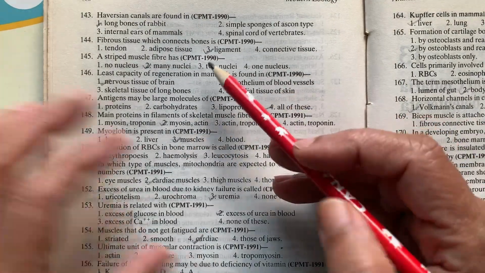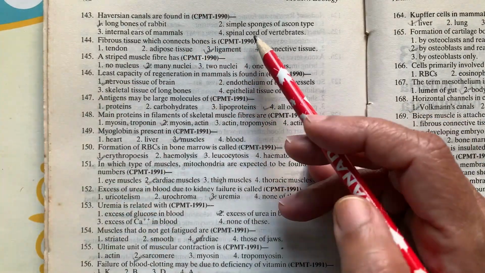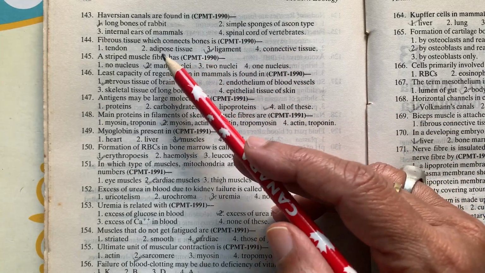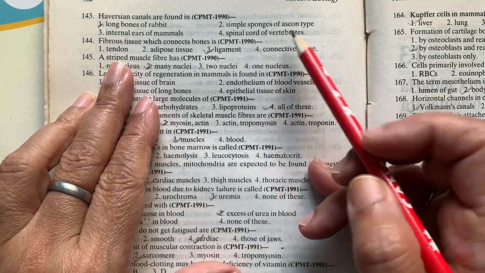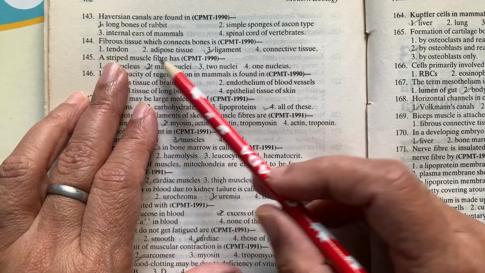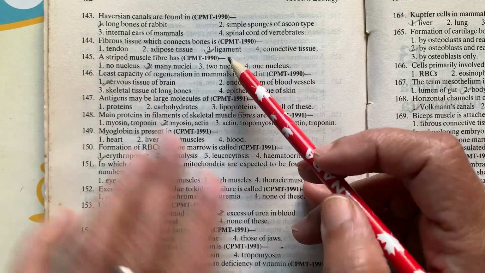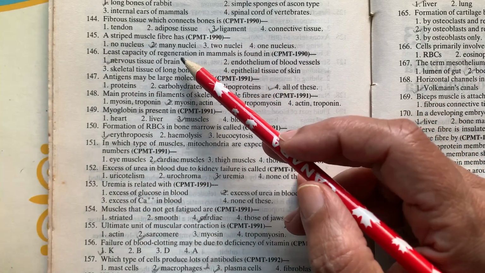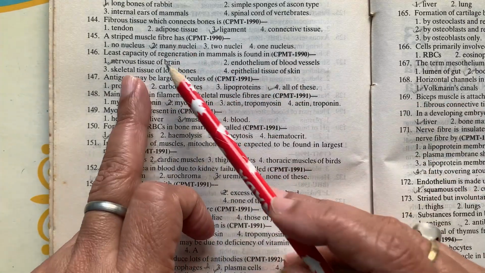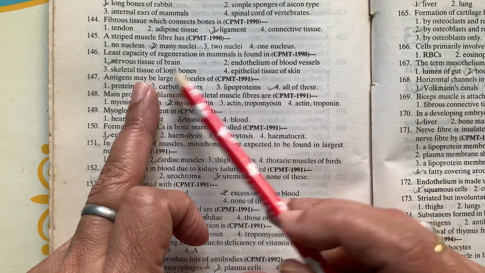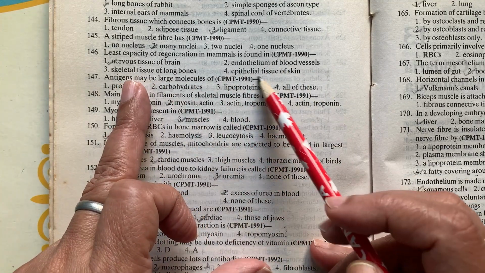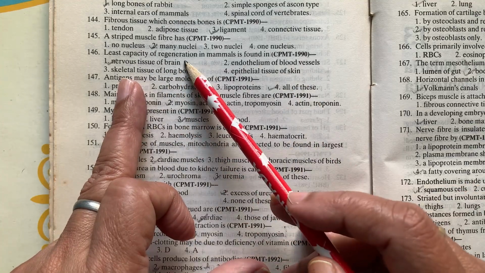Now the next one, Haversian canals are found in: long bones of rabbits, simple sponges, ascon type, internal ears of mammals, spinal cord of body. It is the long bones of rabbit. Fibrous tissue which connects bones is: tendon, adipose tissue, ligament, connective tissue. It is ligament. Striped muscle fiber has: no nucleus, many nuclei, two nuclei, one nucleus. Many nuclei. Least capacity of regeneration in mammals is found in: nervous tissues of brain, endothelium of blood vessels, skeletal tissue of long bones, epithelial tissue. It is the nervous tissue of brain.